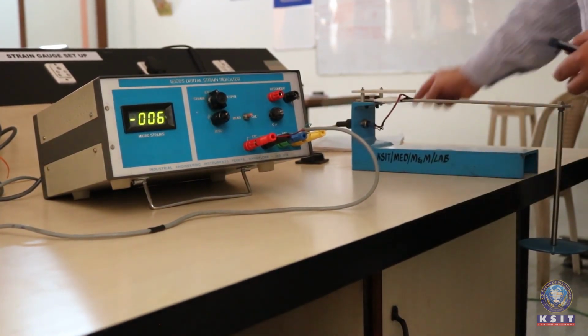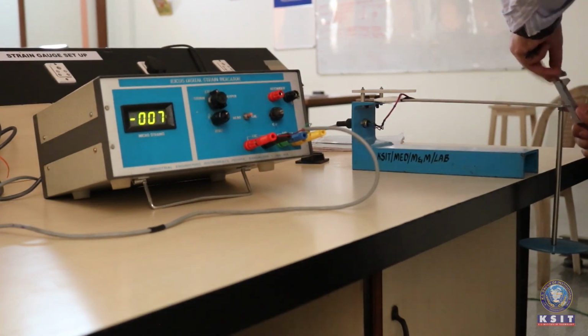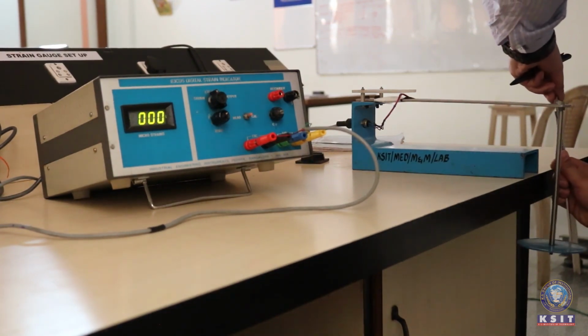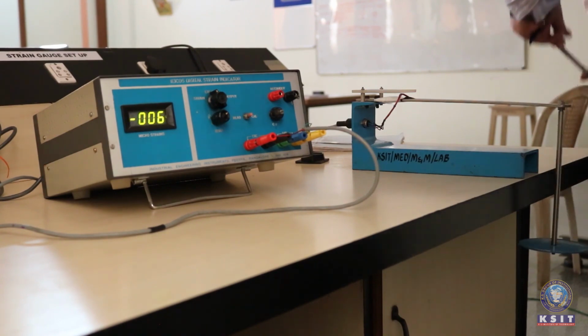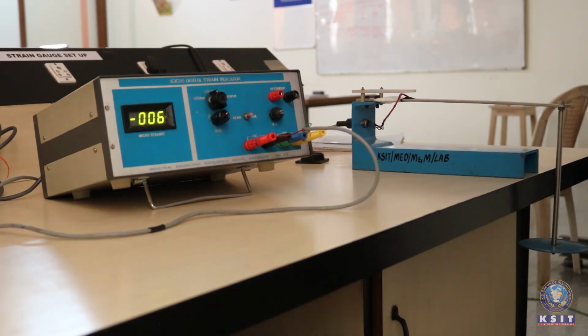Then we are measuring the thickness using the vernier caliper. It comes up to 4 mm. The readings are very small, so I'm going to give out the reading. And during your examination, you have to use a vernier caliper to measure the thickness, and the thickness value here is 4 mm.